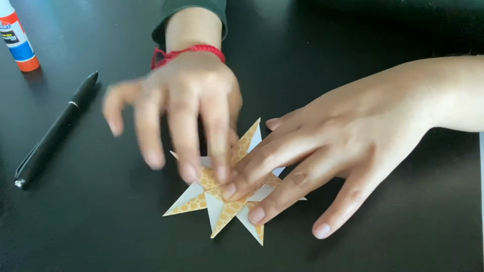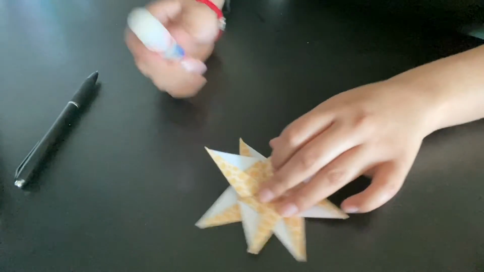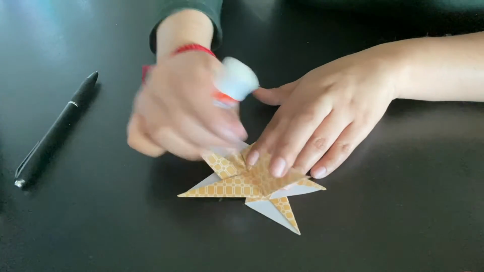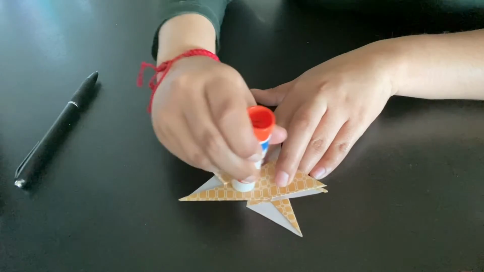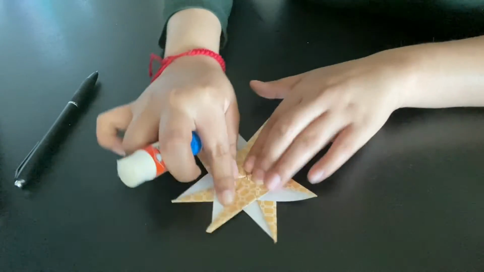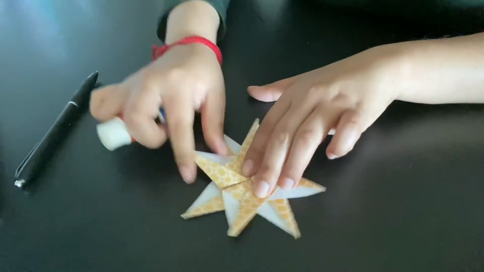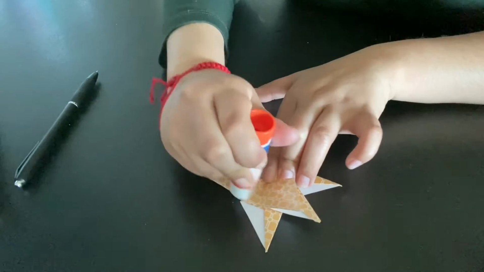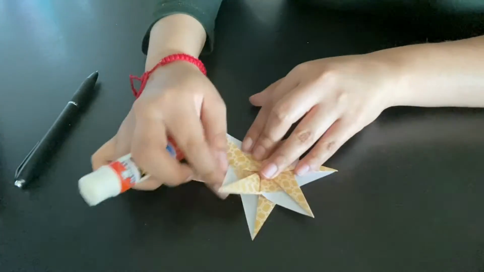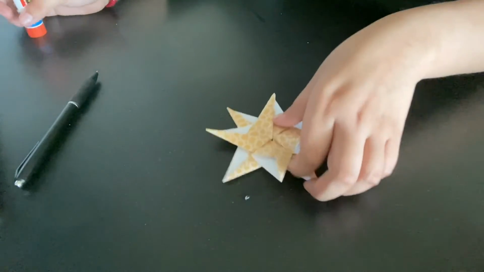And once you've held it in place for a few seconds, we're gonna go ahead and lift up each little flap and put some glue behind it so it can lay down. So go ahead and repeat this process for all 4 little pieces, and you are now complete with your origami sun. Hopefully you guys enjoyed the sun we created today.